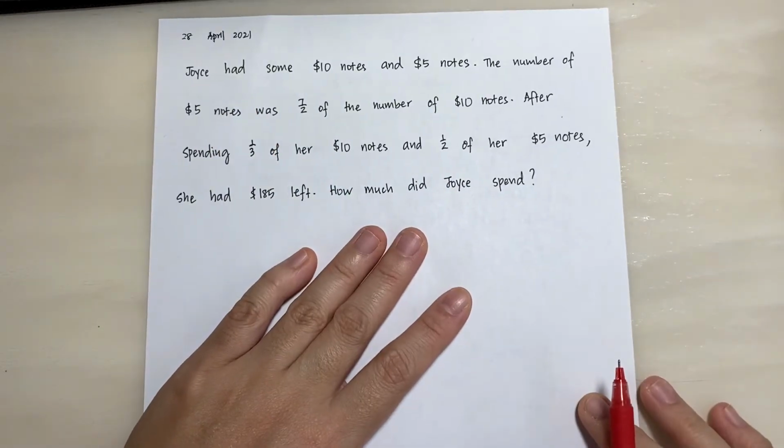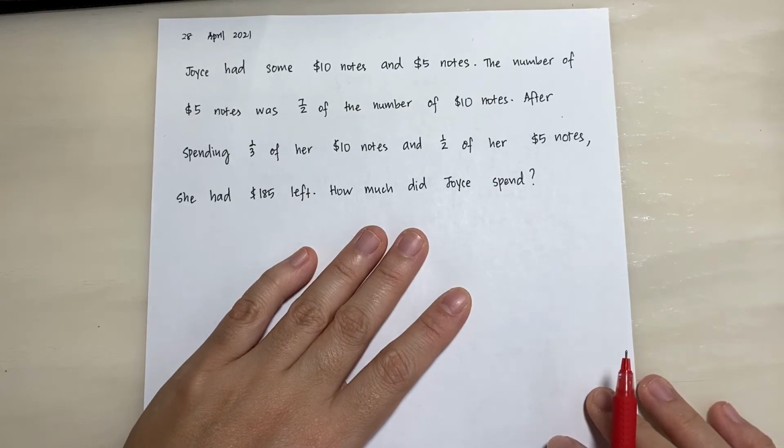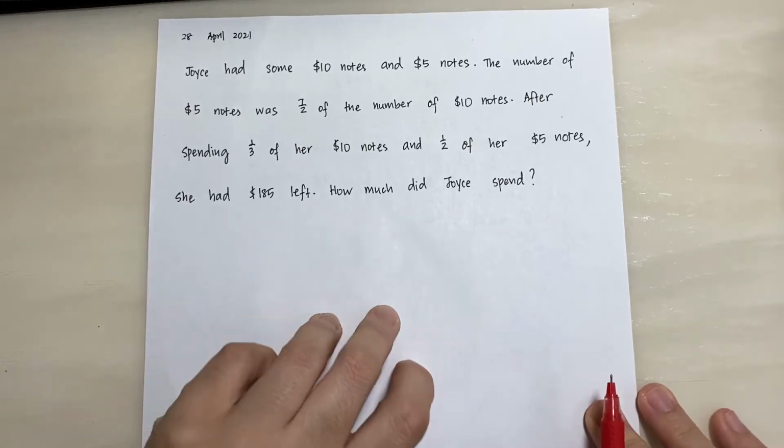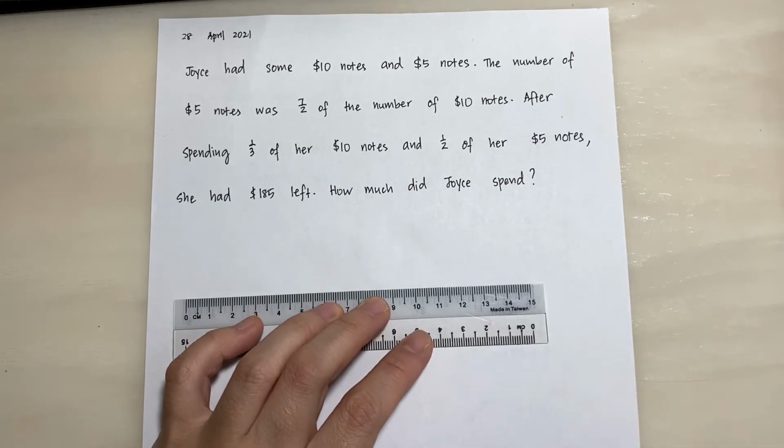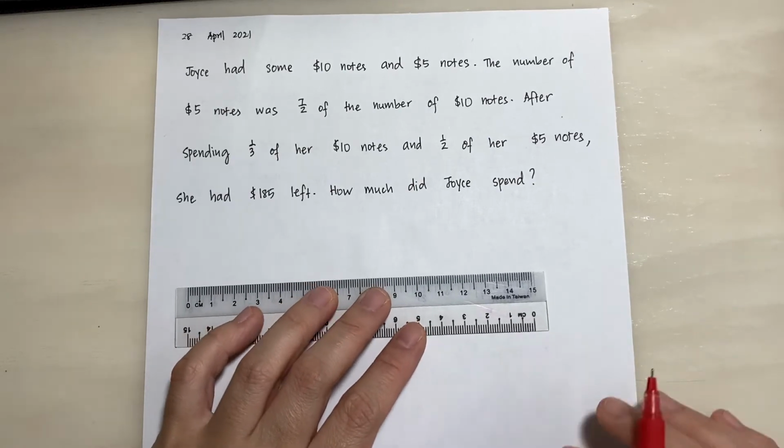Joyce had some $10 notes and $5 notes. The number of $5 notes was 7 over 2 of the number of $10 notes. After spending 1/3 of her $10 notes and half of her $5 notes, she had $185 left. How much did Joyce spend?